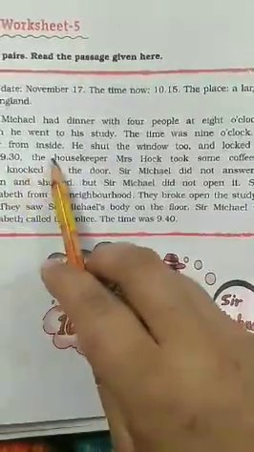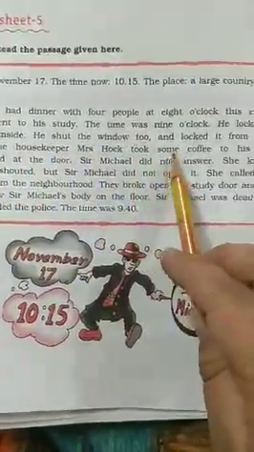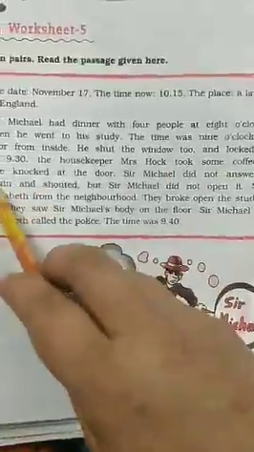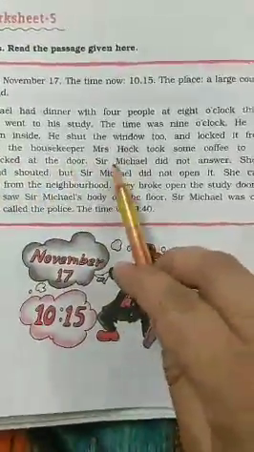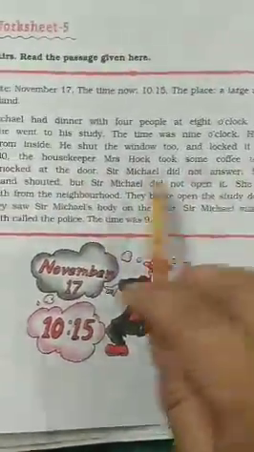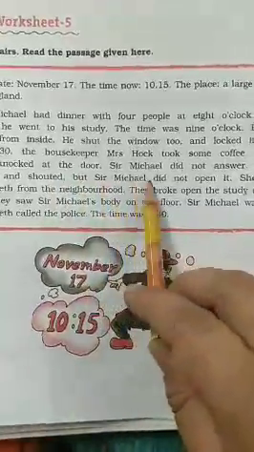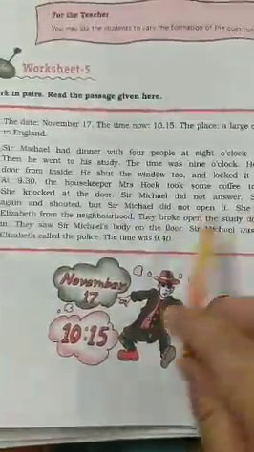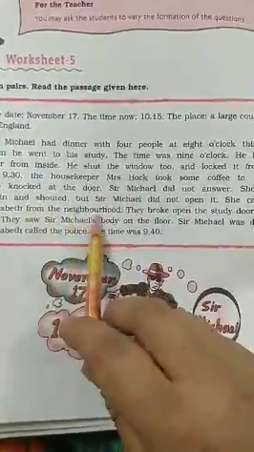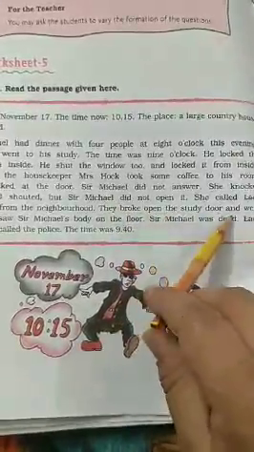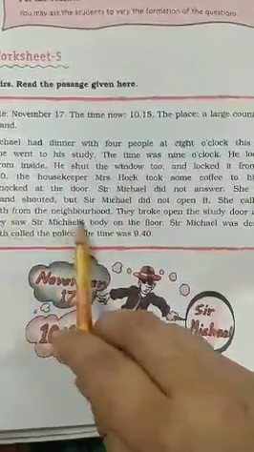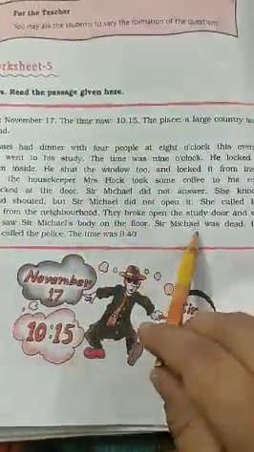At 9:30, the housekeeper, Mrs. Hawk, took some coffee to his room. She knocked at the door. Sir Michael did not answer. She knocked again and shouted, but Sir Michael did not open it. She called Lady Elizabeth from the neighborhood. They broke open the study door and went in. They saw Sir Michael's body on the floor. Sir Michael was dead.